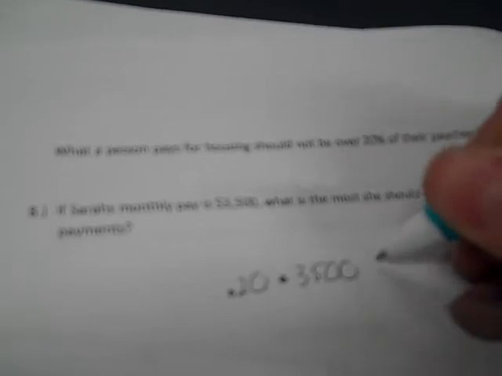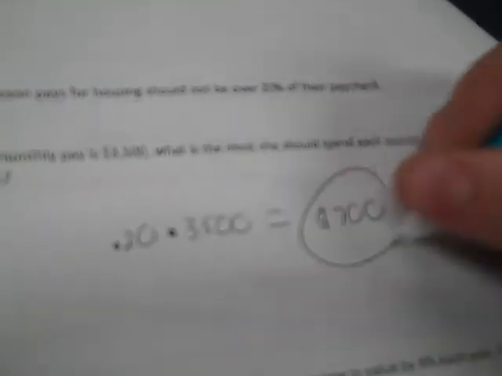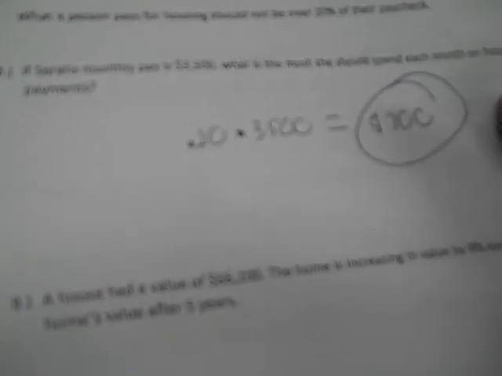What a person pays for housing should not be over 20% of their paycheck. So number 8 says, if Sarah's monthly pay is $3,500, what's the most she wants to spend each month on housing? Well, the rule is 20% times what you make in a month. She makes $3,500, so I multiply those. So 0.20 times 3,500, I believe it's $700. Okay, so that's pretty expensive housing. She makes good money. She can afford to make a $700 payment every month. I personally pay $491 for my housing loan every month.